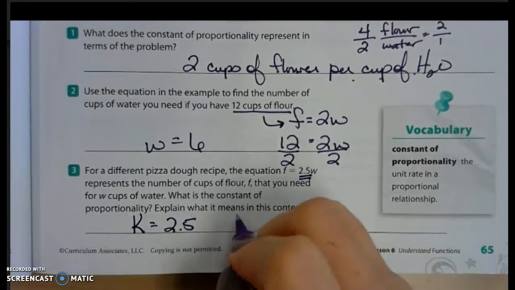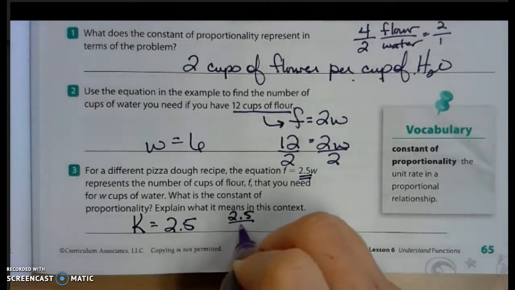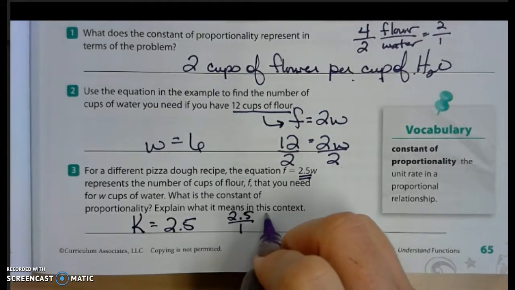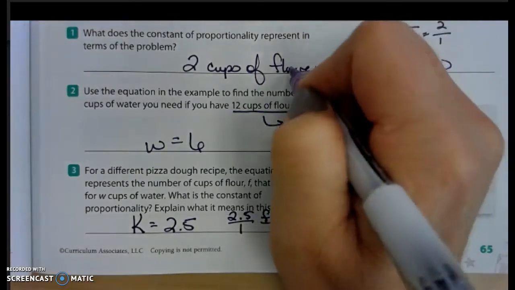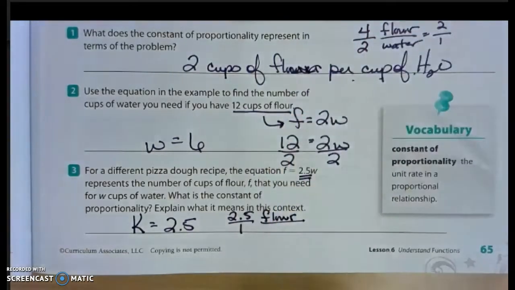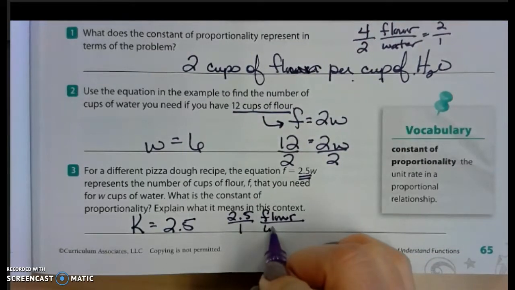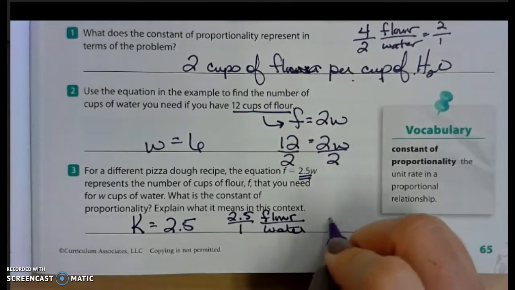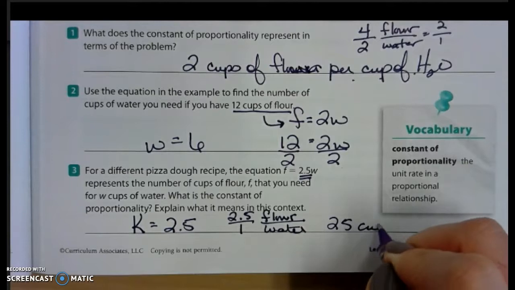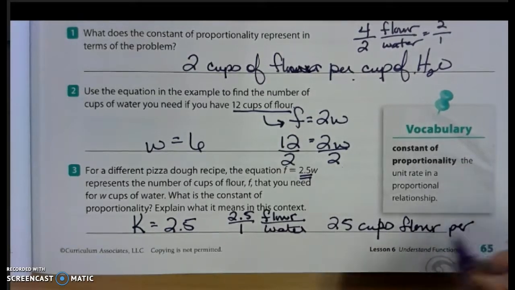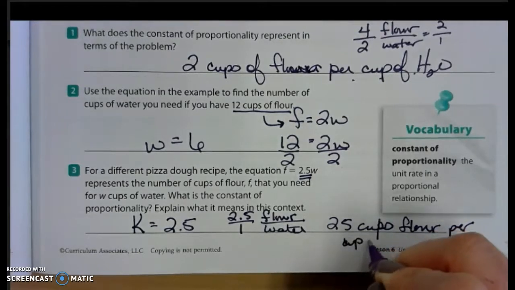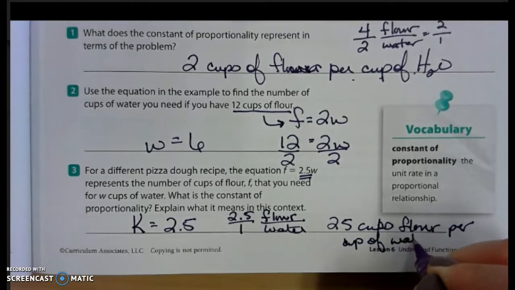Now, what does it represent? Okay, it's 2.5 over 1. That's 2.5 flour per, I wrote that wrong up here, didn't I? Flour over water. So it represents 2.5 cups of flour per cup of water.